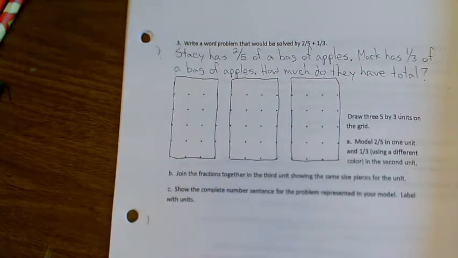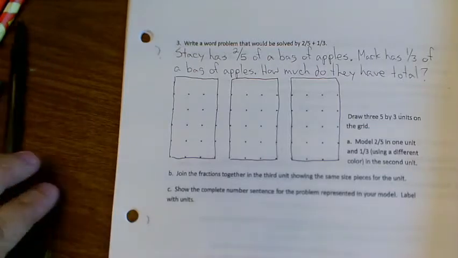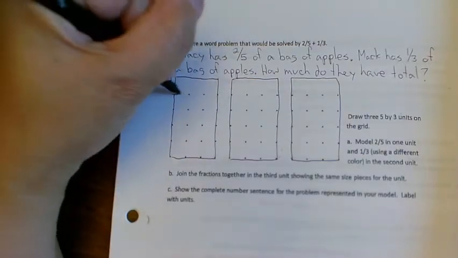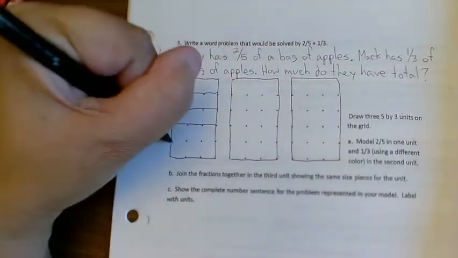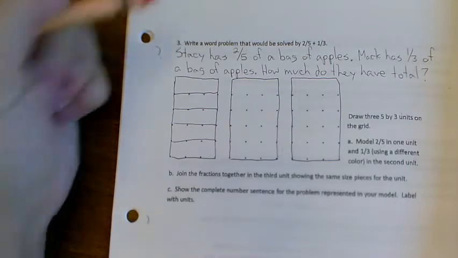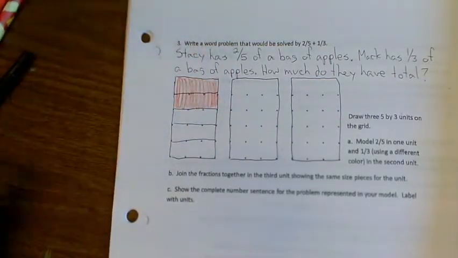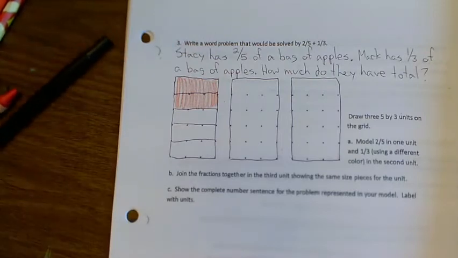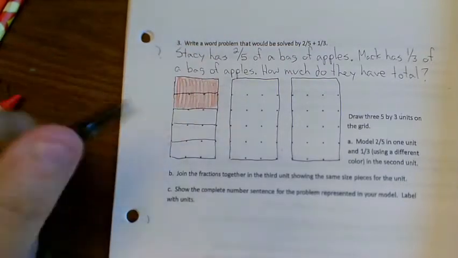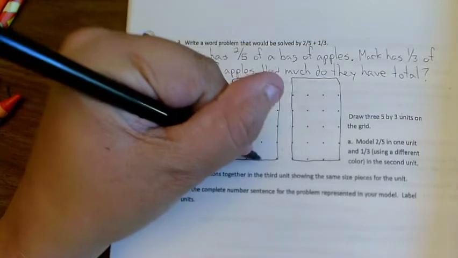Okay. So then model 2/5 in one unit, 1/3 in the other unit, and then join the fractions in the third. So 2/5. So we would want 2 parts there. And then 1/3 is going to be like this.